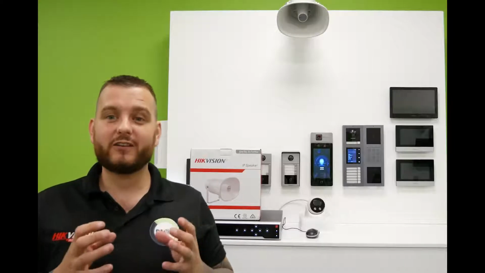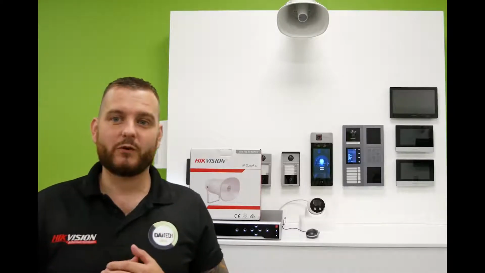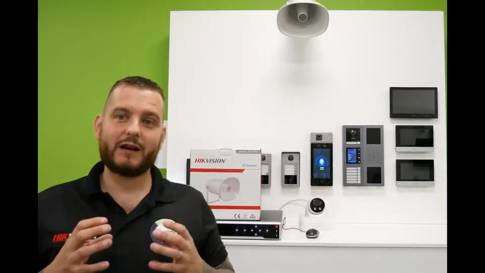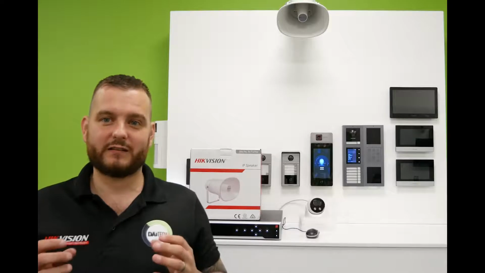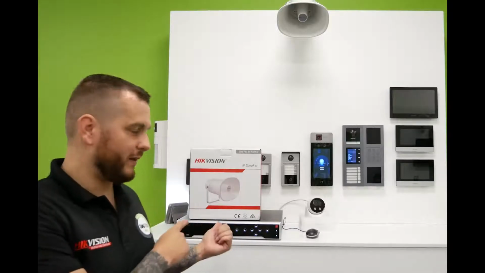And using Hik-Central, it's a customized version 1.6, that will allow you to add up to 512 of these PoE speakers into the system and allow you to talk to one or many speakers at the same time, as well as the automated messages that come from the I-Series NVR.